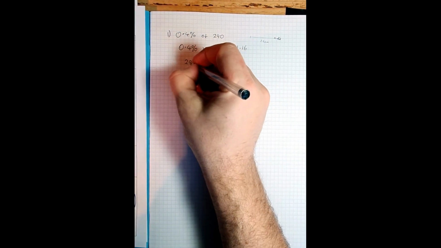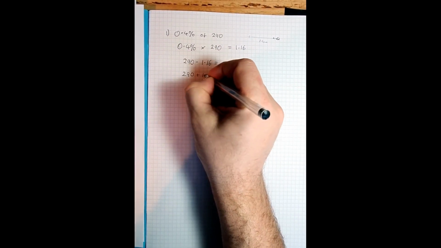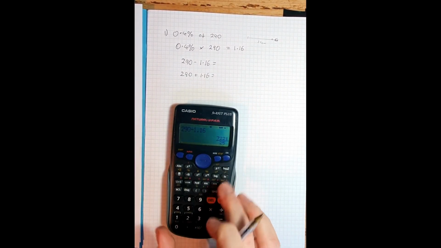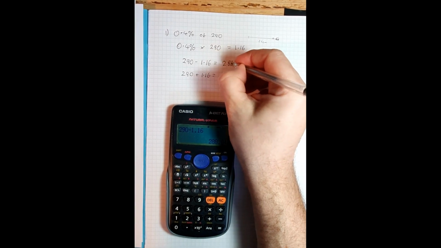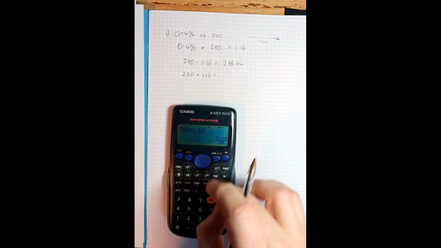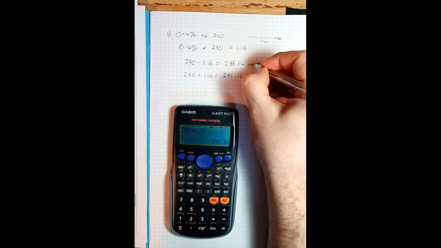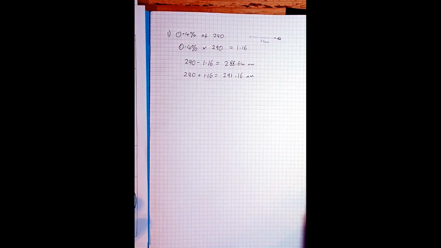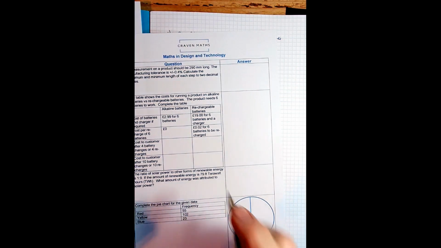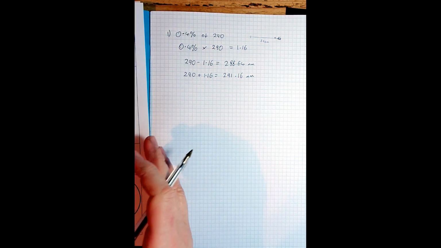So 290 minus 1.16 and 290 plus 1.16. 290 minus 1.16 is 288.64, and 290 plus 1.16 is 291.16, and they're both millimeters. I think question 1 should say, rather than each step, it should just say the product. I guess that's what the question's trying to get at.